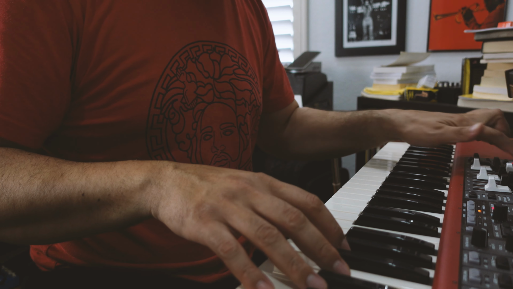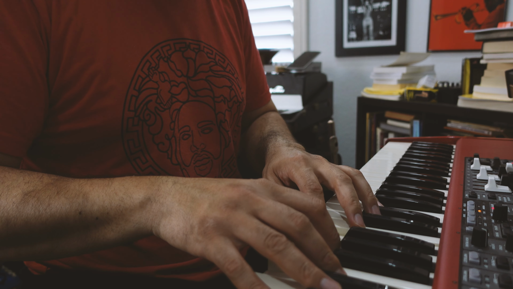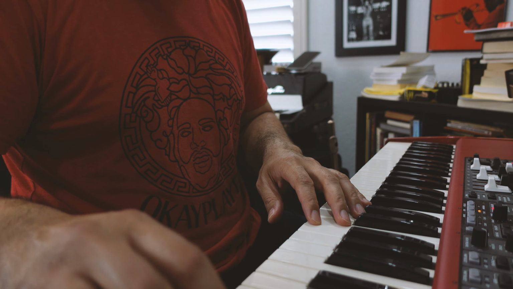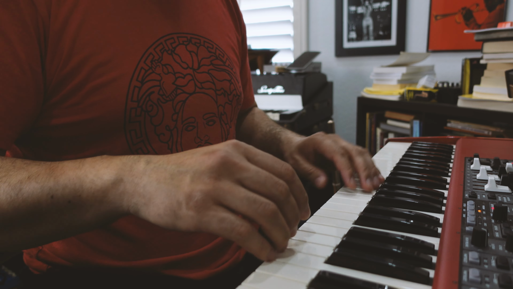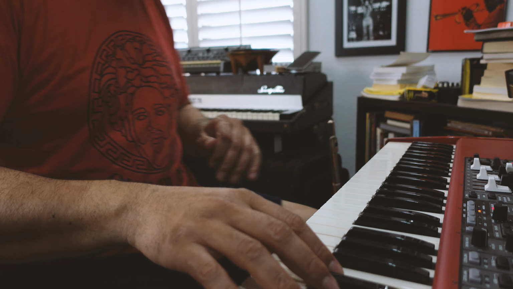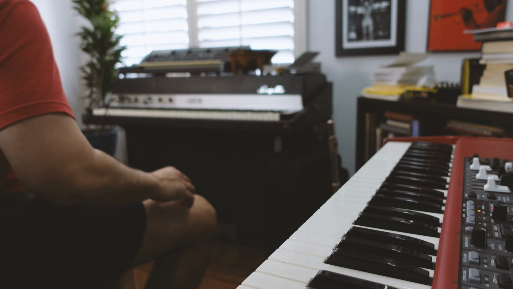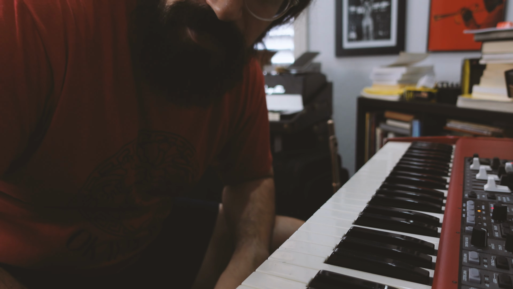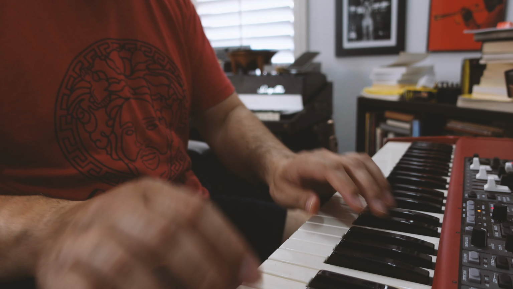Organ. Need to find the right drawbar setting.